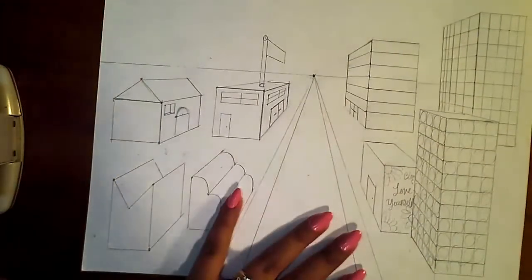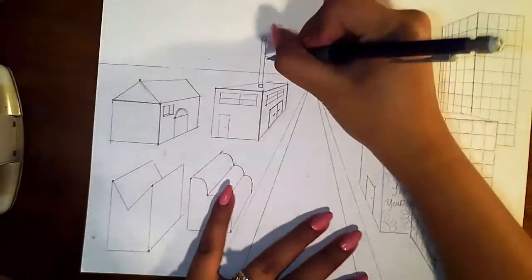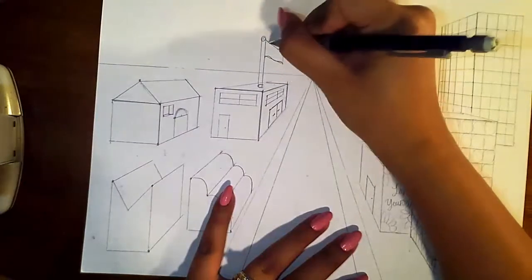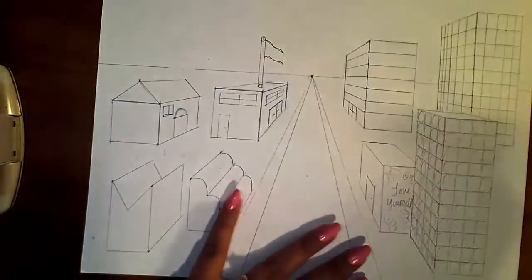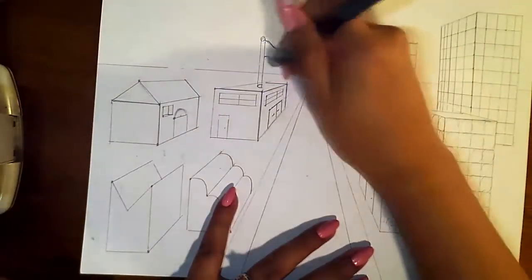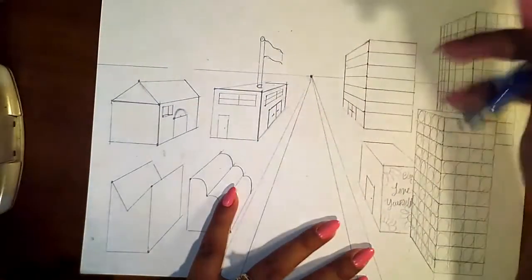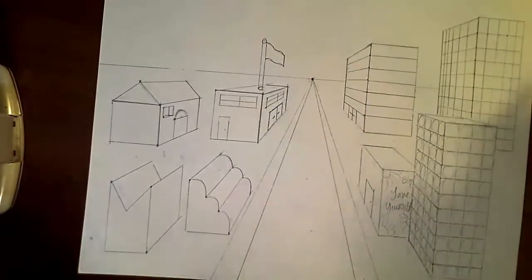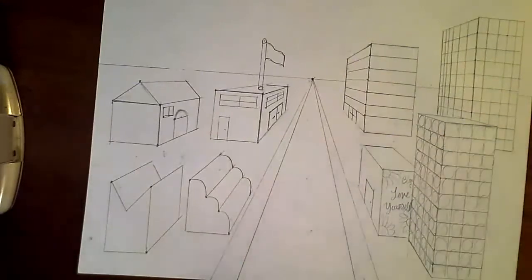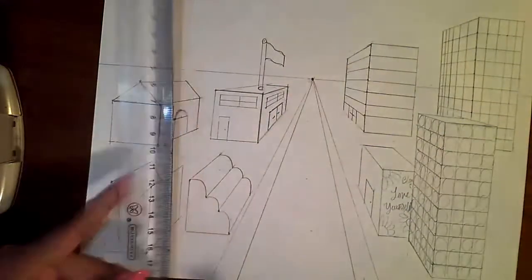Now that looks like a really, really stiff flag. So if you want to go ahead and do a wave right here, you can do a wave like that, but it still has to be in perspective. And then you just erase your original lines. If you want to make a sign that is in perspective as well, then we do the same thing.